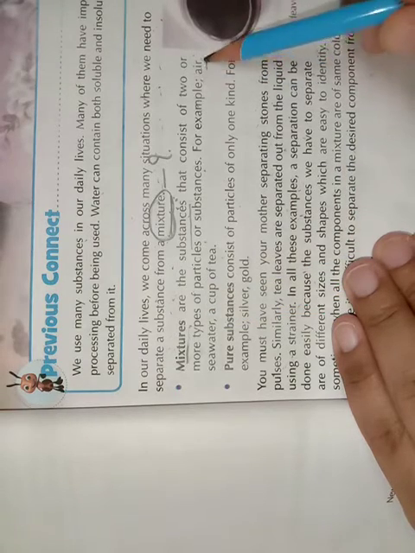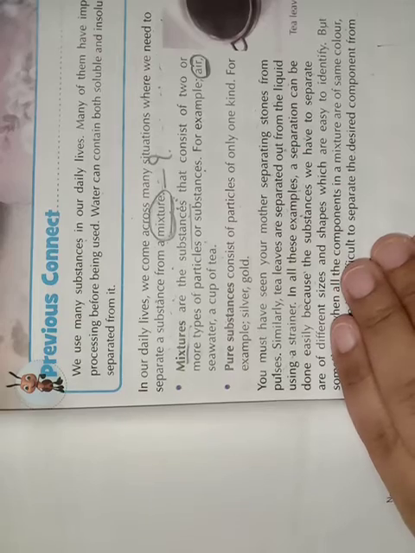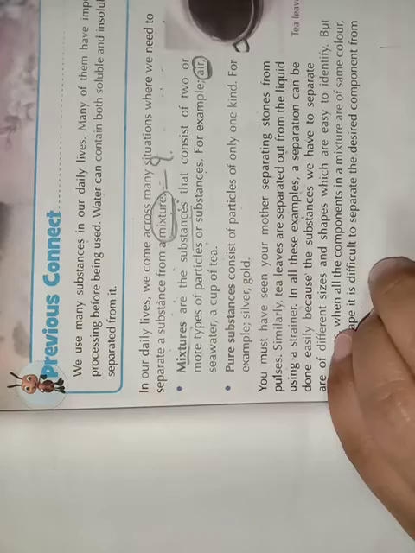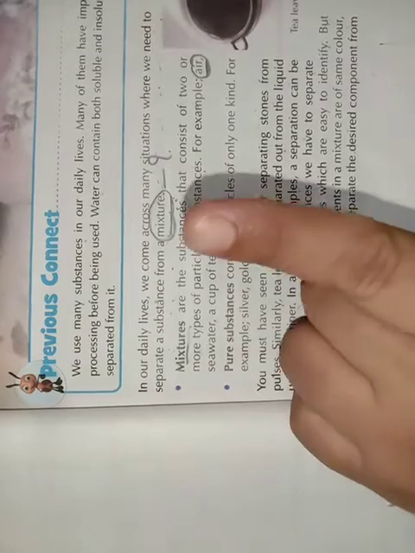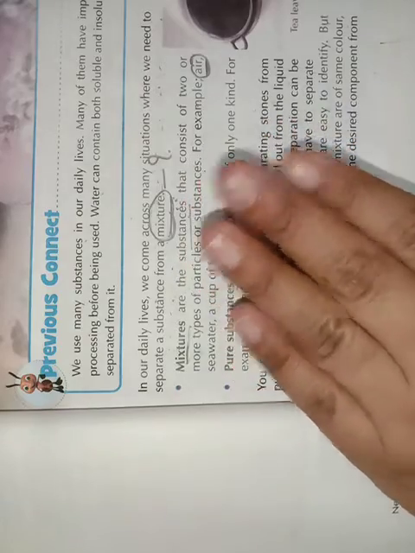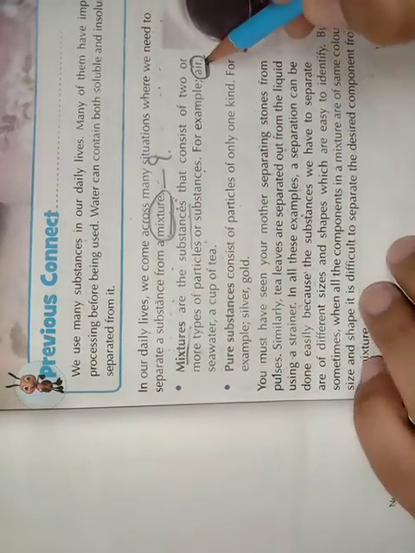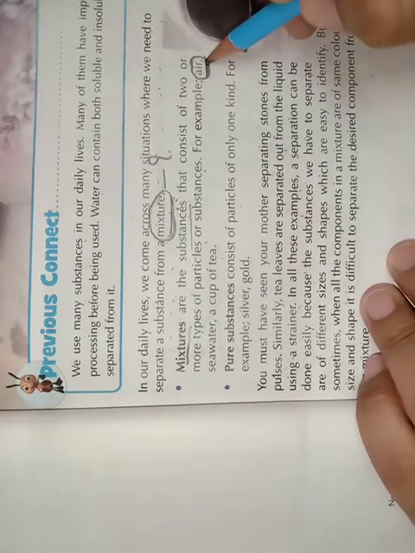A beautiful example they have quoted here is air. Why is air considered a mixture? Because air is not made up of only one gas. It is made up of a number of gases like nitrogen, carbon dioxide, oxygen, argon, etc. So that's why we normally say that air is a mixture of gases.